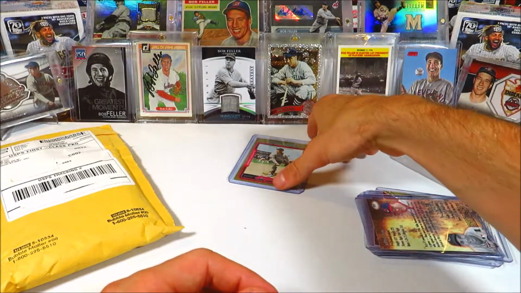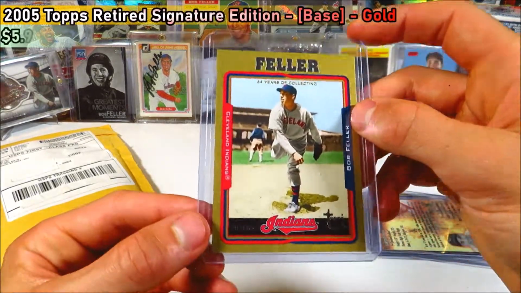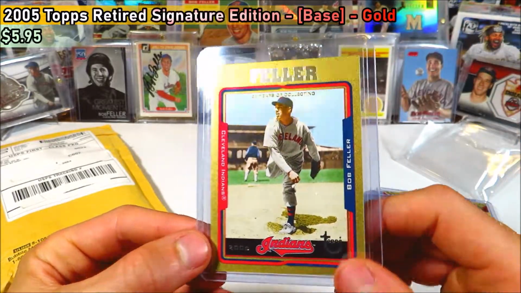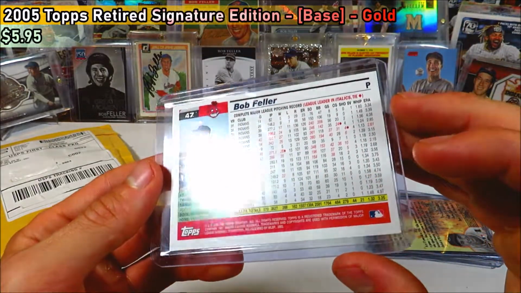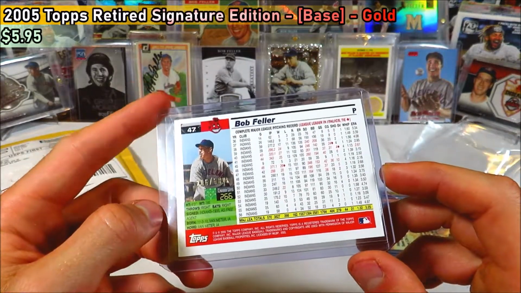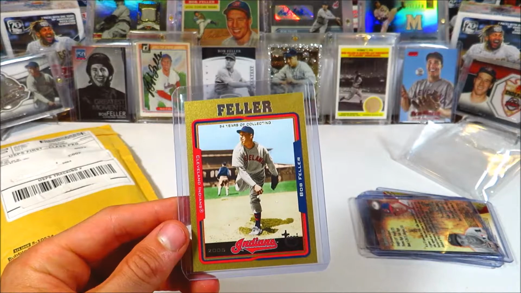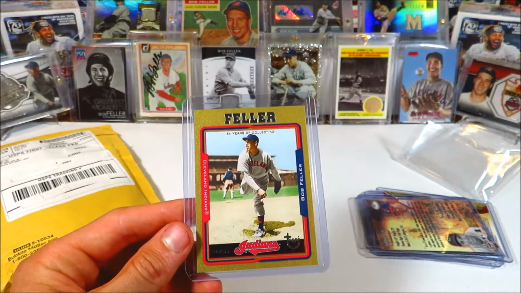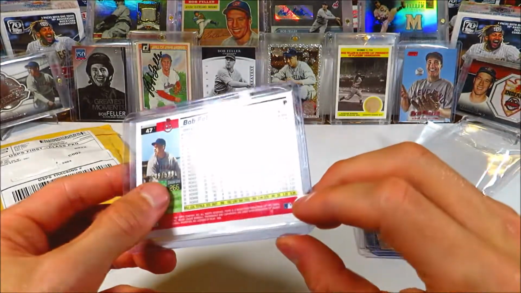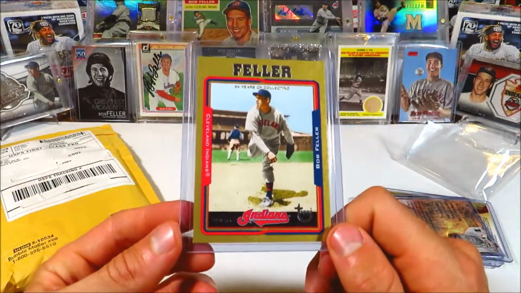And then lastly, this card is just so cool. So this is a 2005 style card. It's Bob Feller, and it is a gold parallel numbered out of 500. So this is part of, it's like a retired player set. I don't remember the set name because again, this was months and months ago I ordered these. But this is such a cool set. It's not part of the standard 2005 set. So that's why it's not numbered out of 2005 like it normally would for a gold card.